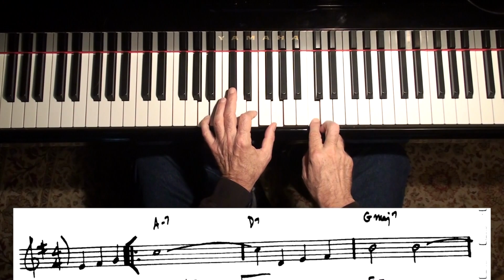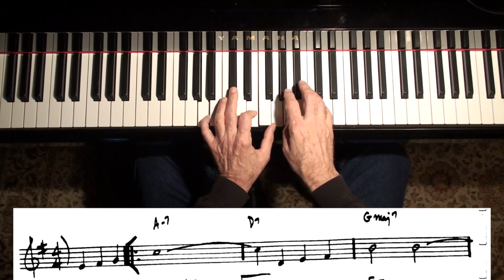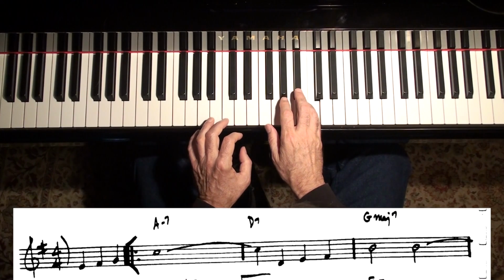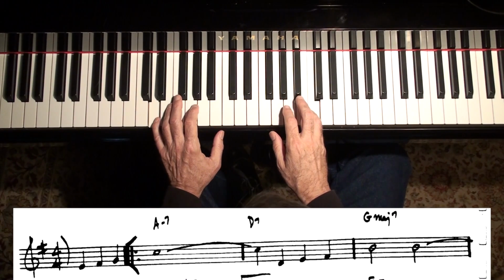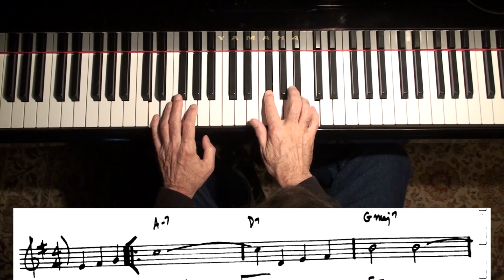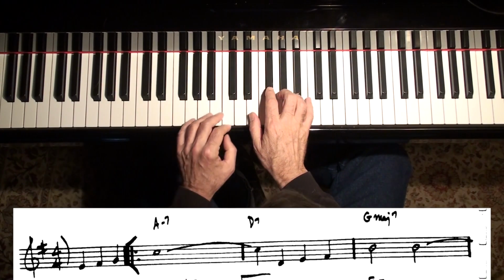Then our next chord, D 7th, and the melody note up there is tied, but let's pretend like it isn't. And so our melody note is C, our root is D, and since it's a D dominant 7th, we need the 3rd, so we can get it like that. So here we go.